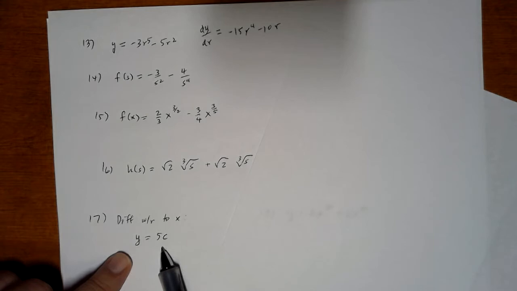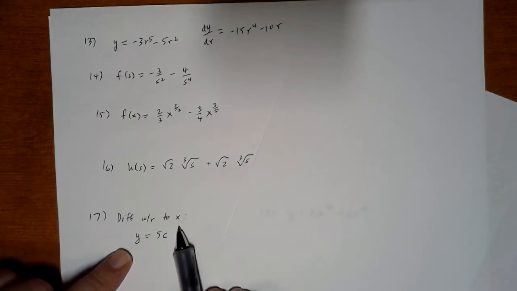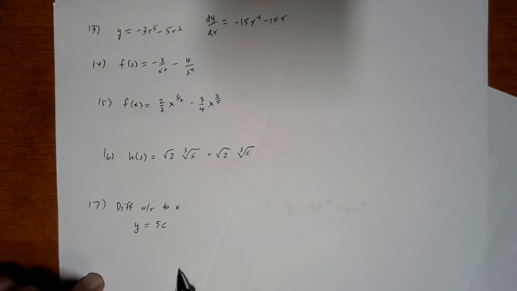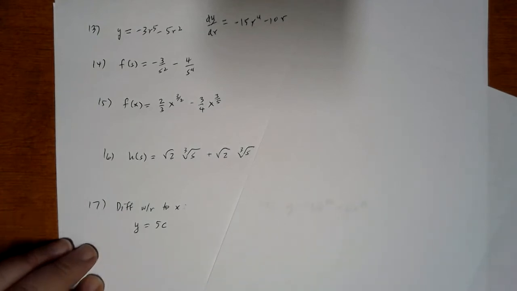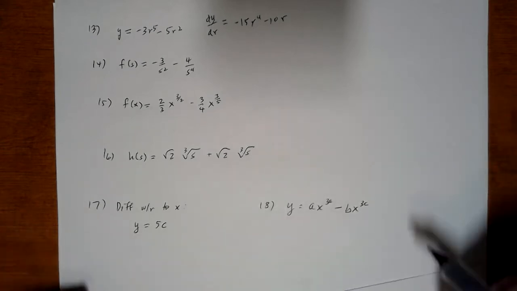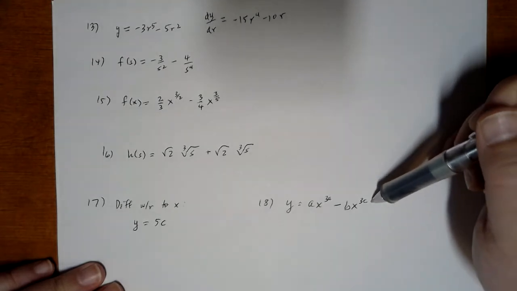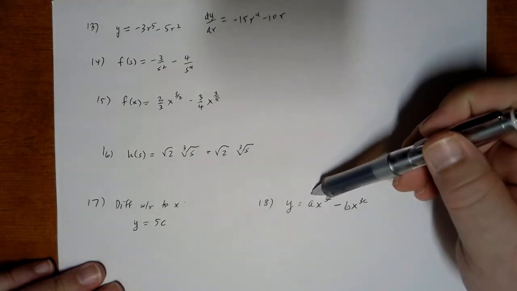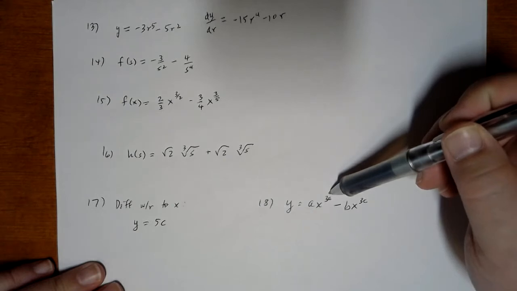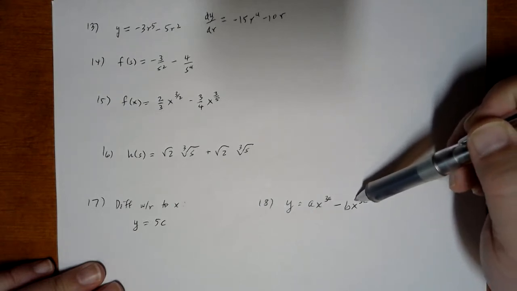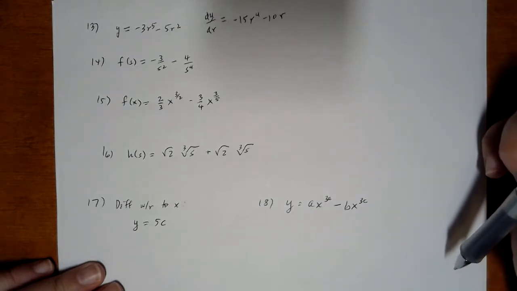If y is equal to 5c, we want to differentiate with respect to x. And the last one, and again, we want to differentiate with respect to x. y equals a times x to the 3a power minus b times x to the 3c power.